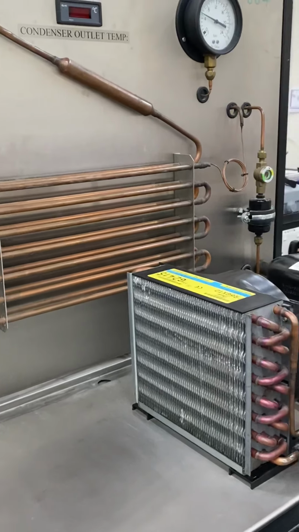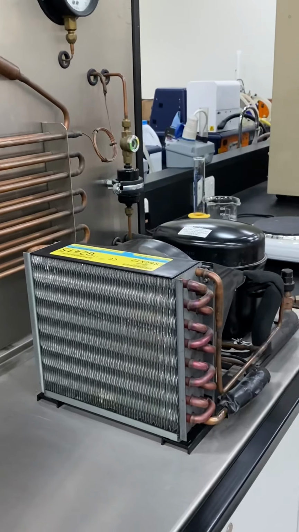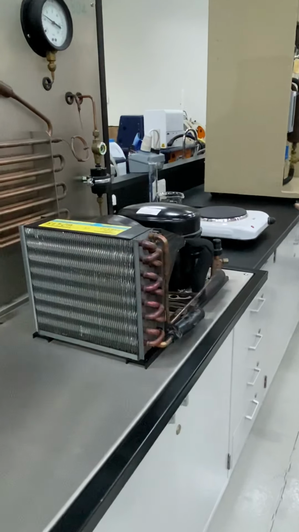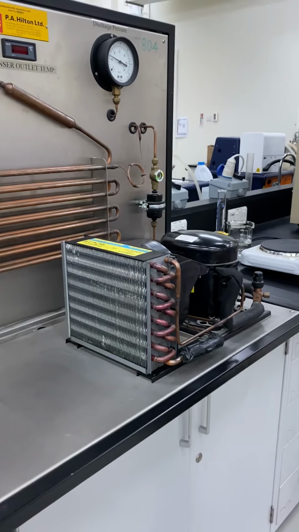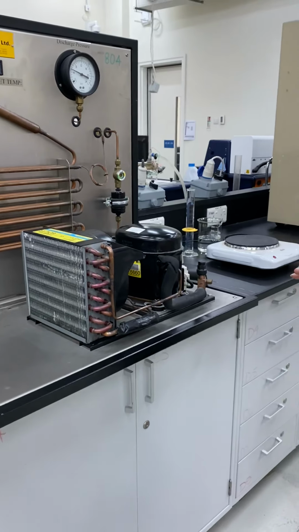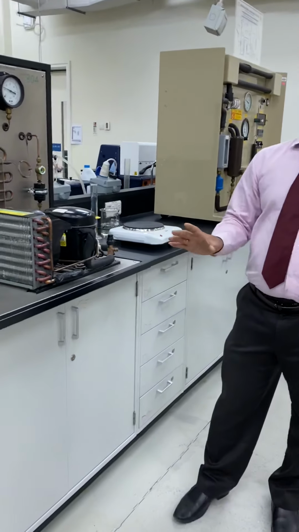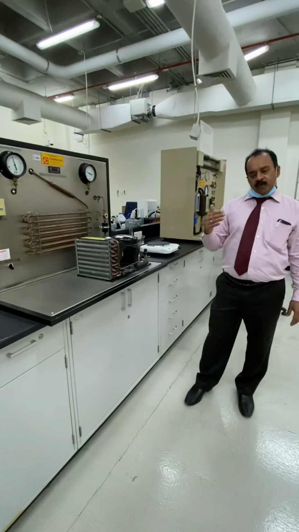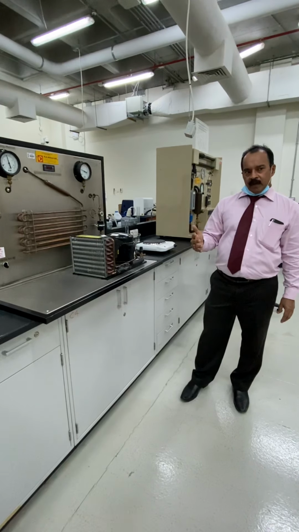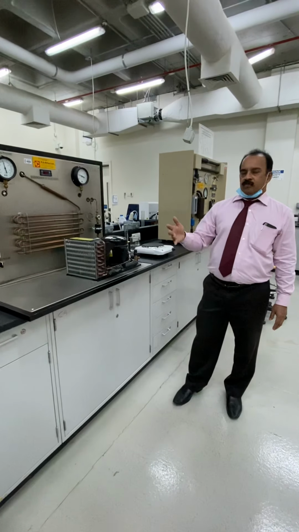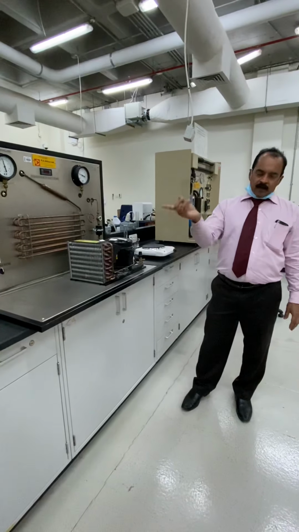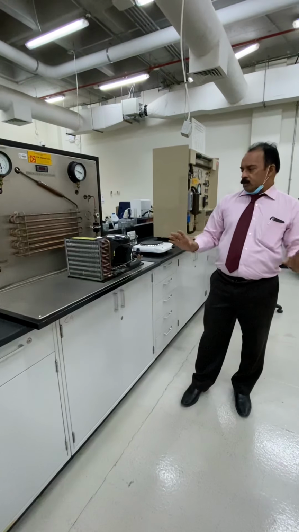That's about condensers. I hope you understood the different types of condensers. The function of a condenser is to condense the high pressure refrigerant vapor coming from the compressor, changing its phase from gas to liquid. Then it goes to the dryer to absorb moisture, then to the expansion valve, then to the evaporator, then back to the compressor. That's the arrangement.